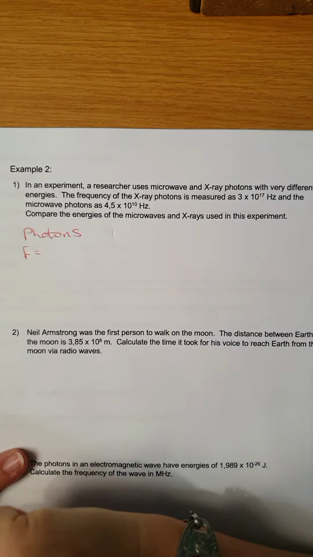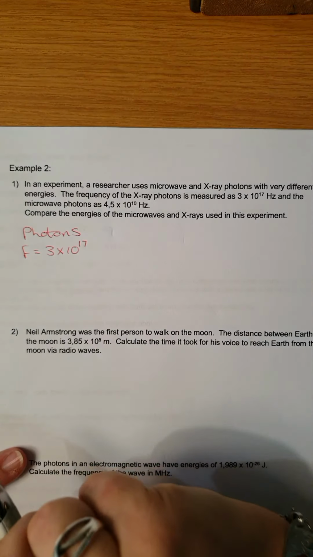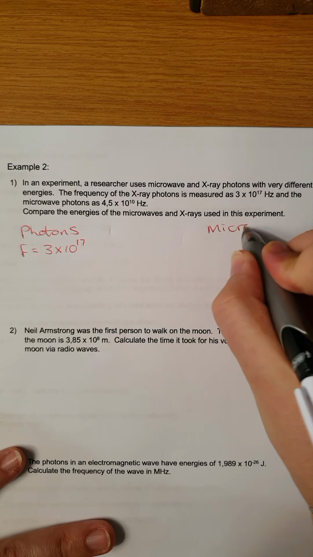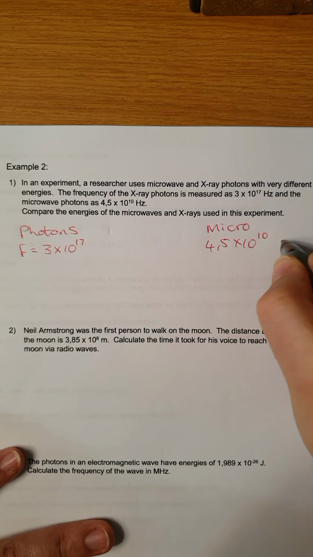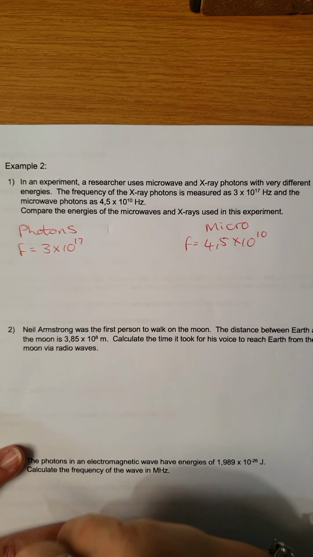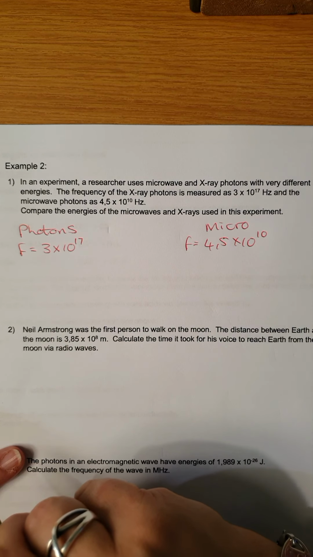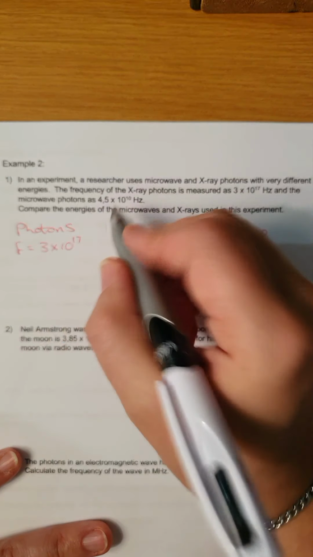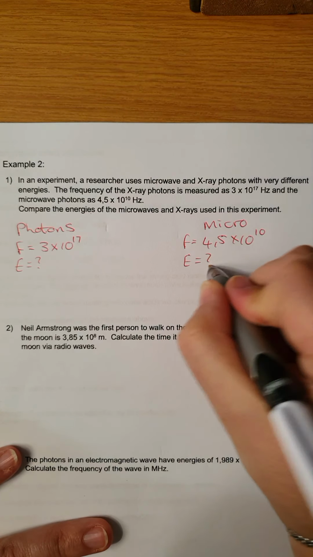And always, girls, write it down. Write down what you've been given so you can see what to work with. Okay, there's my frequency for photons. And the microwaves are 4,5 times 10 to the 10 hertz. And that is my frequency then. Okay, calculate the energies of the microwaves. Compare the energies of the microwaves and the X-rays used in this experiment. So energies, that means that we're probably going to need Planck's constant over here.